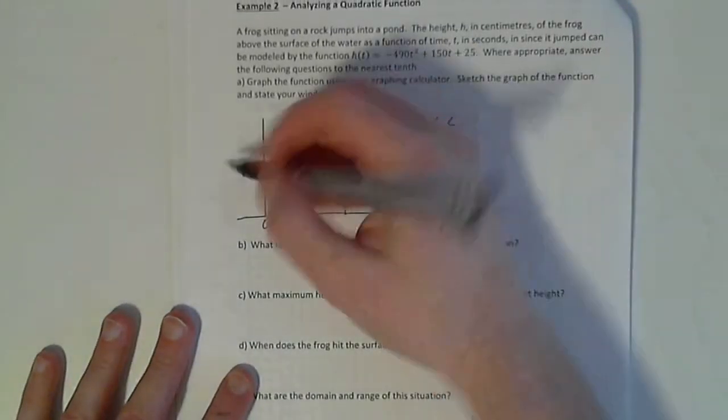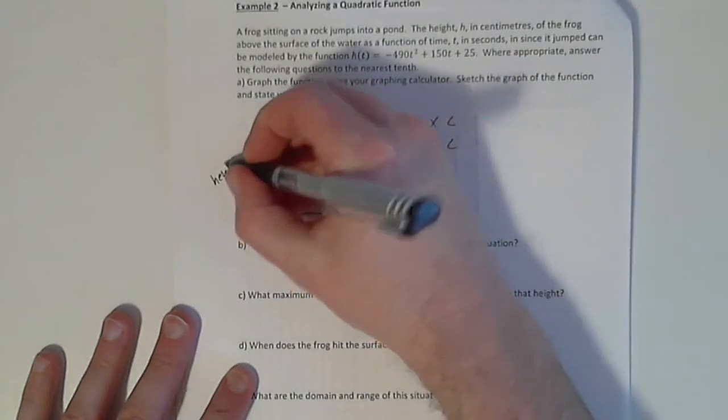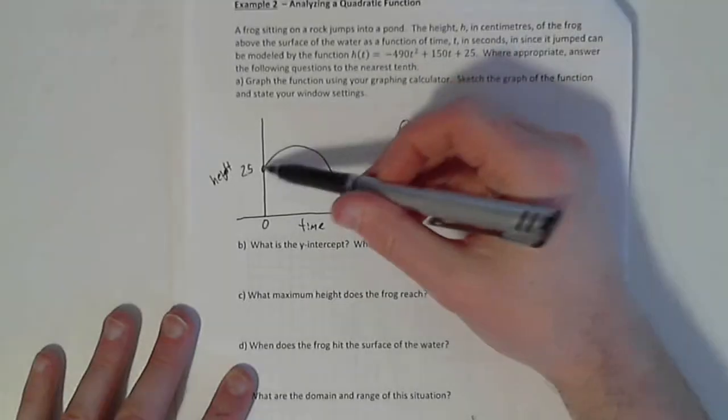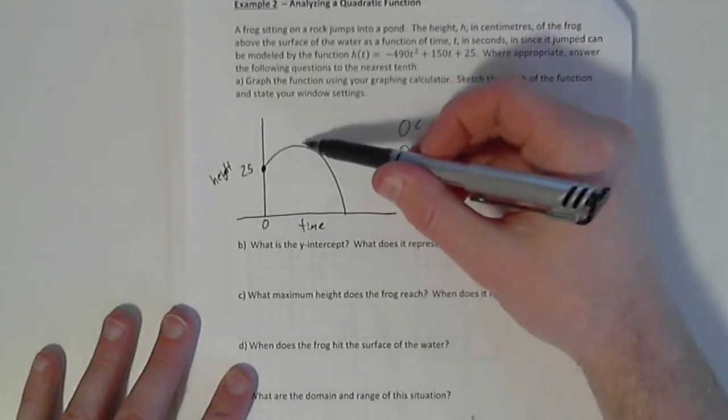So the idea is this is the height, this is time. So over time he jumps, he goes up, he hits his max height, and then he falls down into the water and makes a little splash.